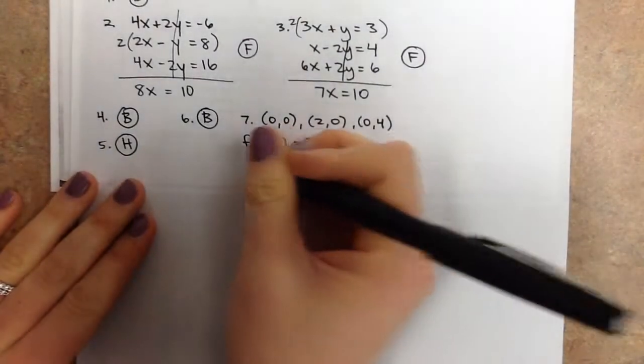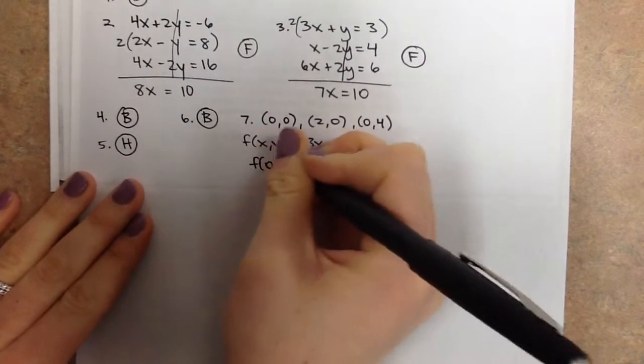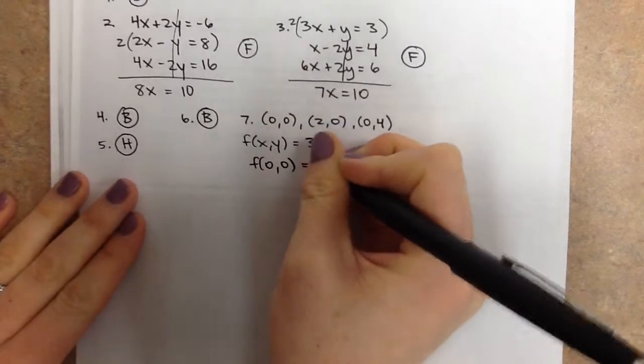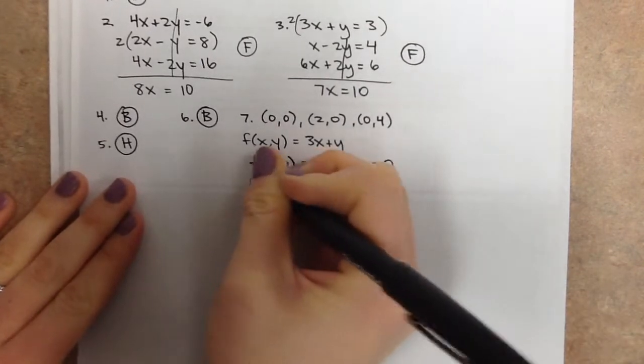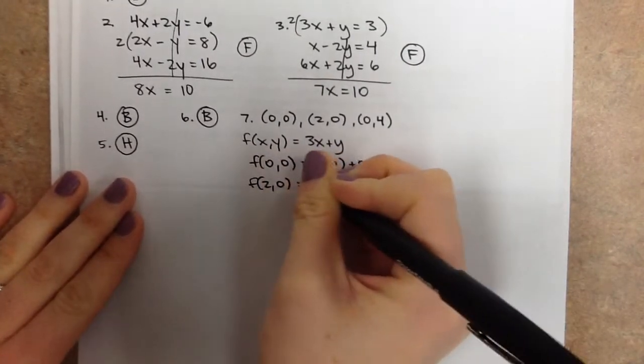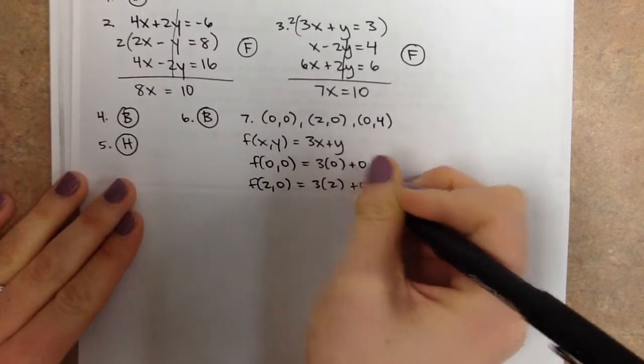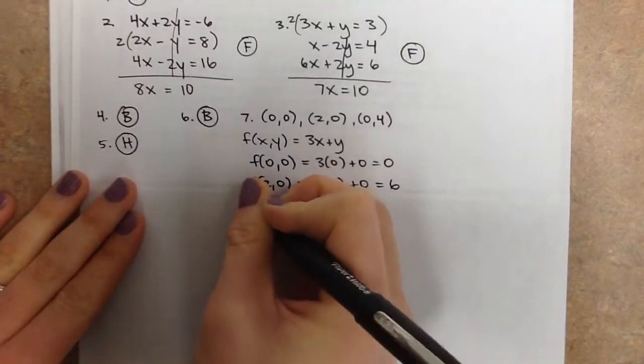Okay, so if we plug in 0, 0, we've got 3 times 0 plus 0, which of course gives us 0. We could plug in the point 2, 0. So 3 times 2 plus 0, that gives us 6.